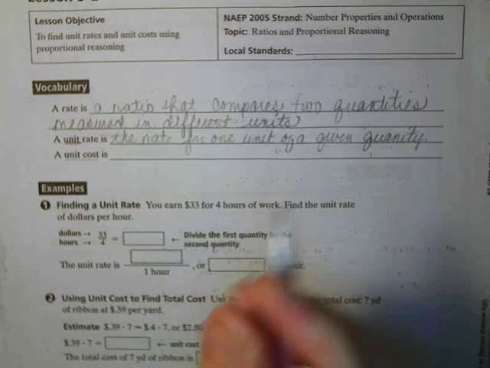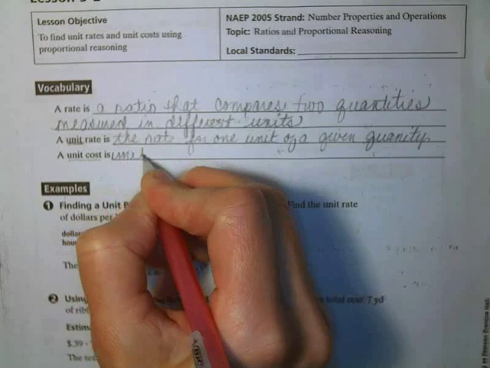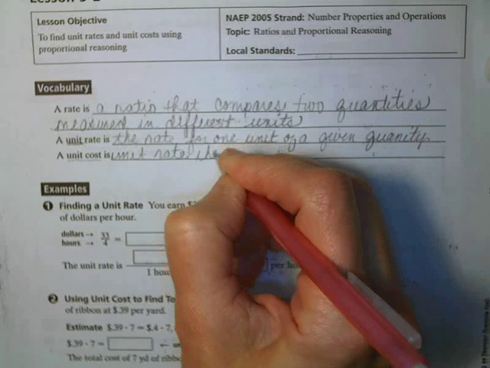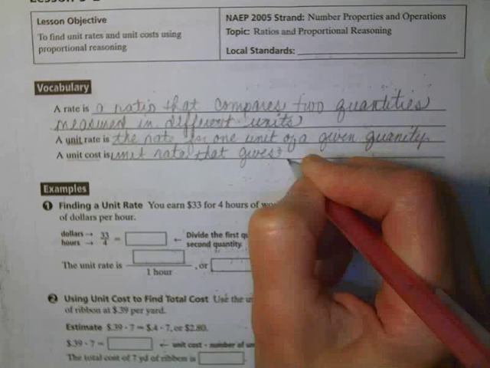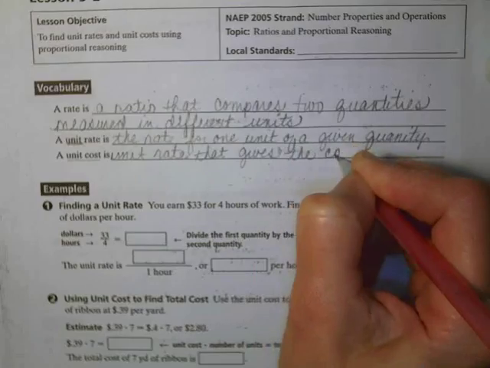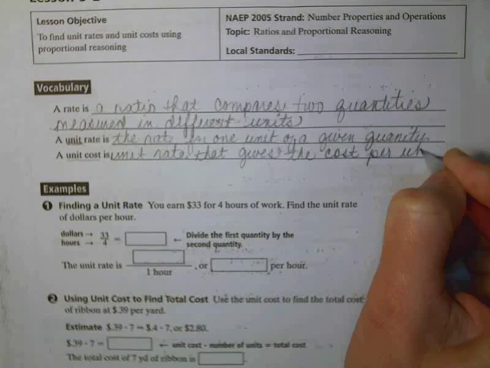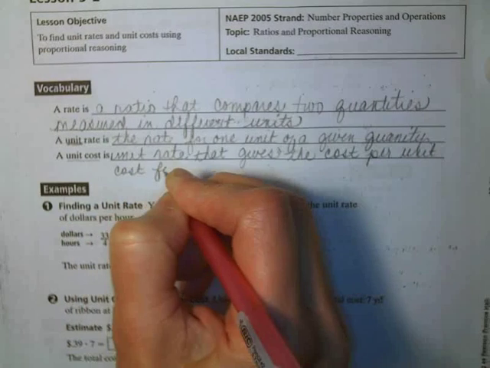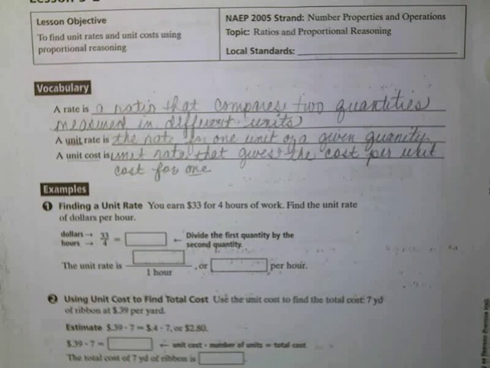A similar concept is a unit cost. A unit cost is in fact a unit rate. That gives the cost per unit, or the cost for one.